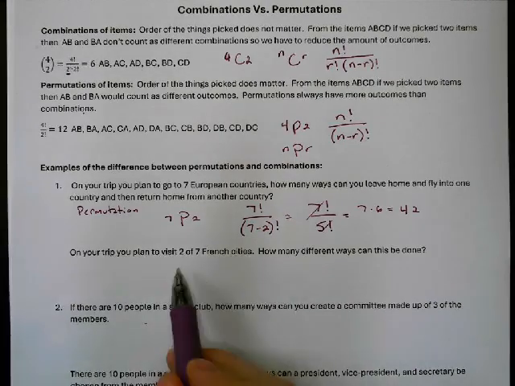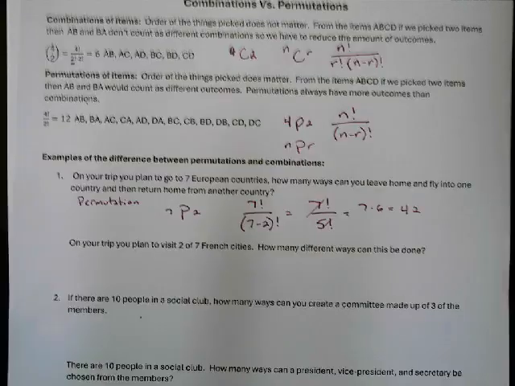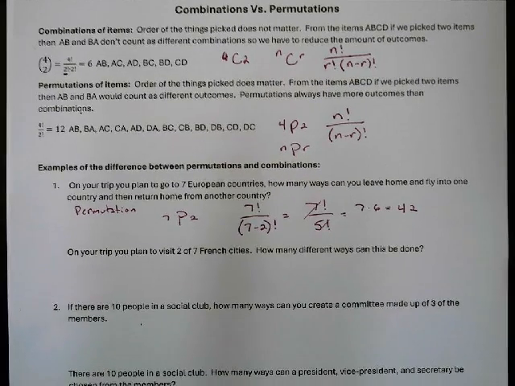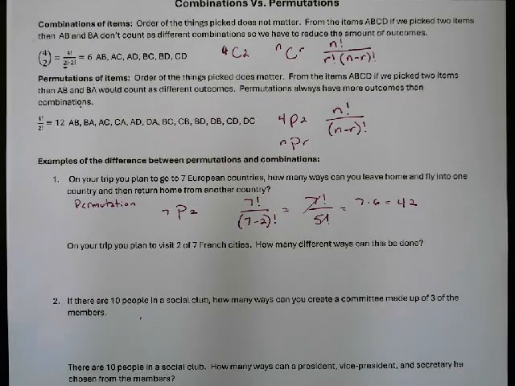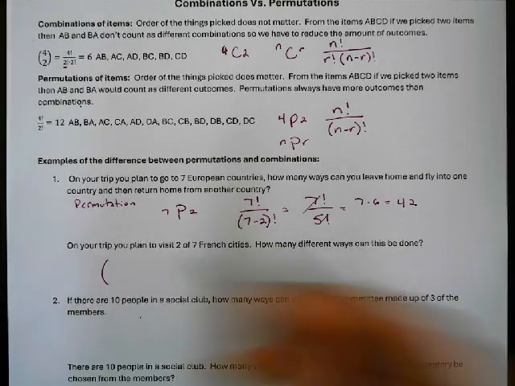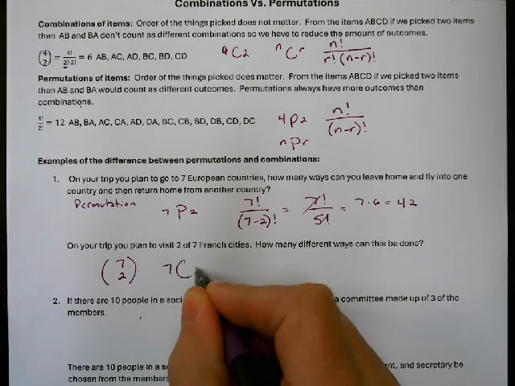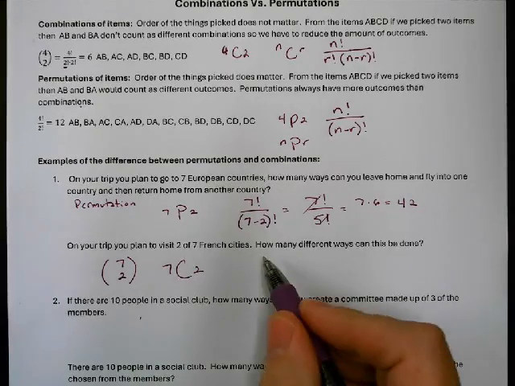Next one, we're going to visit 2 of 7 French cities. Okay, so I got 7 French cities. Maybe I've got Paris and Lyon or something like that. So if I go to Paris and then Lyon, well, that's kind of the same thing as going to Lyon then Paris. They're the same trip, basically. It doesn't matter which one I'm going to first. So this one is a combination. So in a combination, we can either write it as 7, 2, or 7 combination of 2. So in this one, the order doesn't matter.